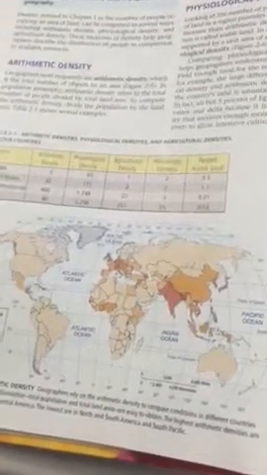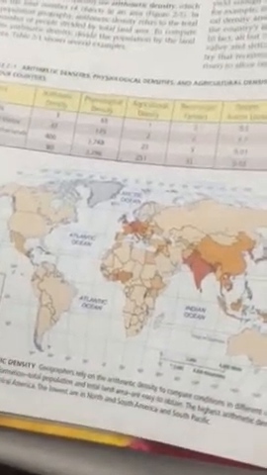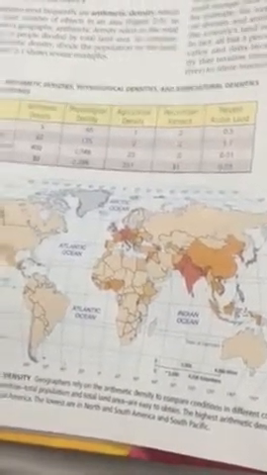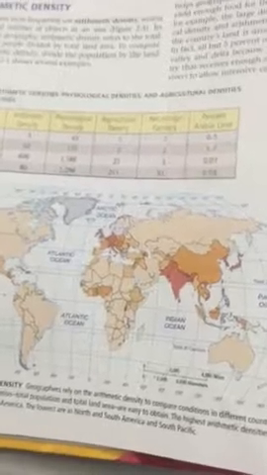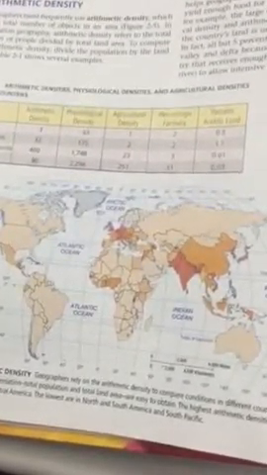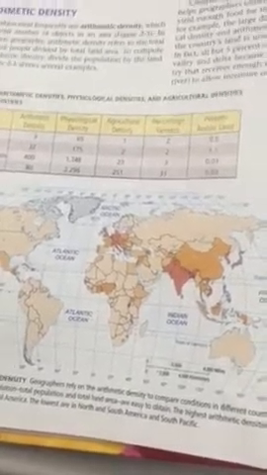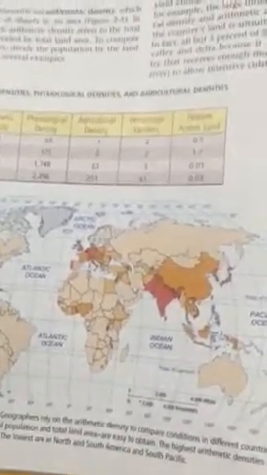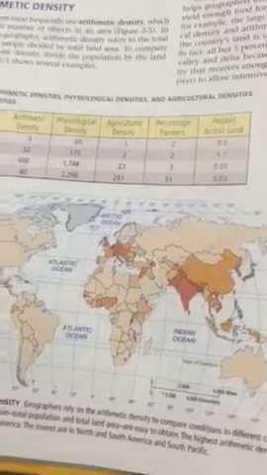Okay, so when you look at someplace like sub-Saharan Africa or Asia, you see a lot of farmers in this area and a lot of arable land, but that's just going to impact the physiological density and the agricultural density because you've got so many farmers and quite a bit of arable land, but they are doing what's called subsistence farming. All right, subsistence farming is basically farming just enough for you and your family to eat.